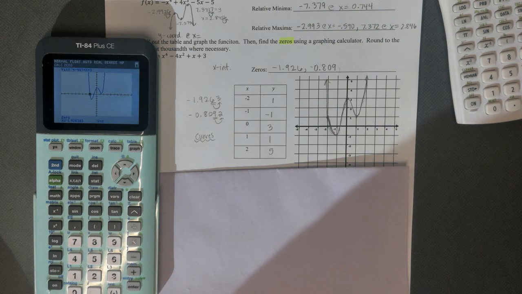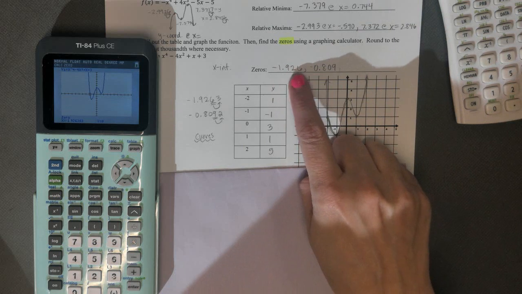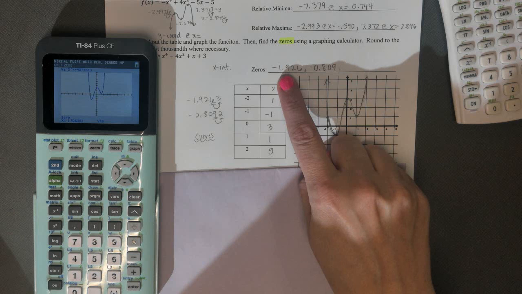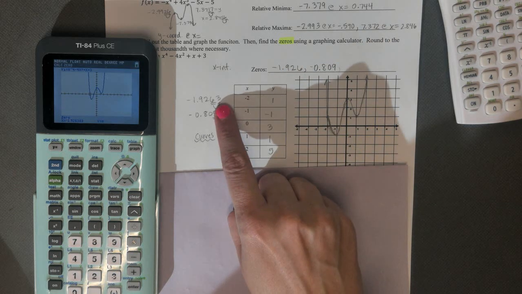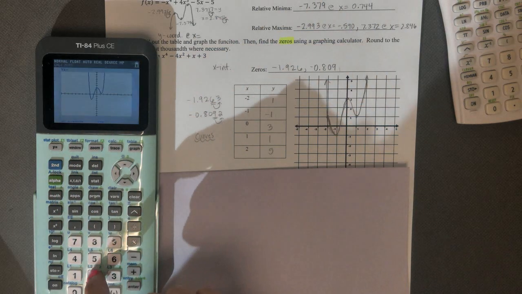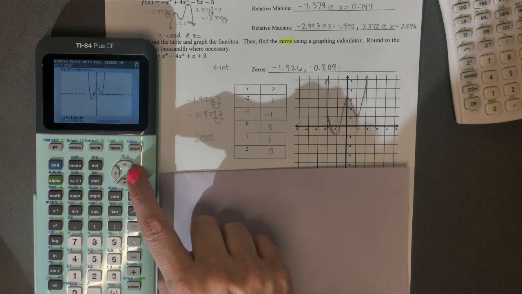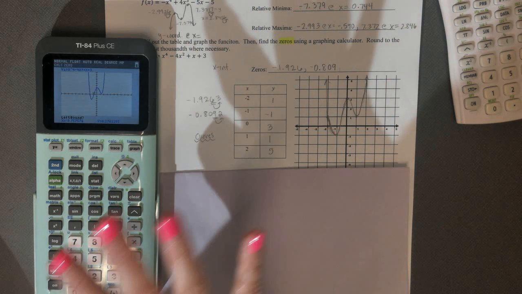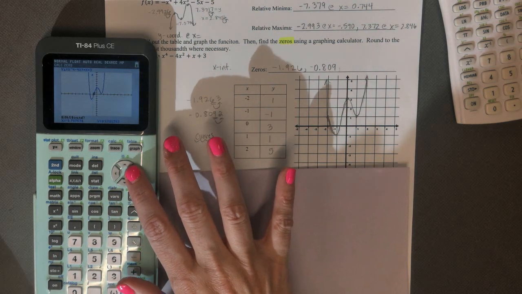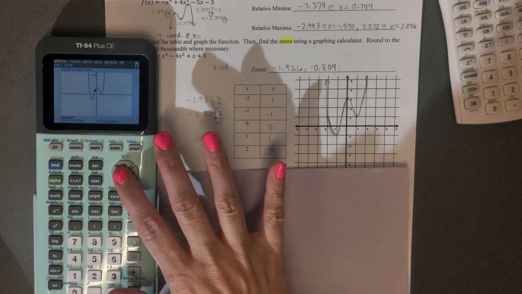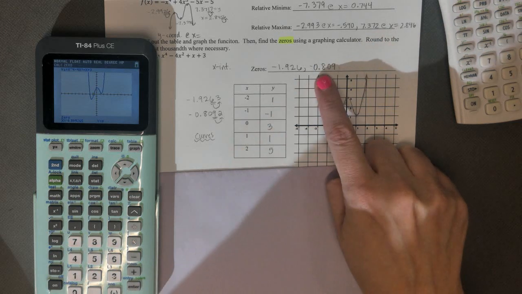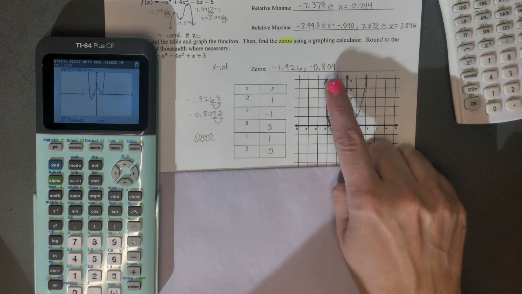The zero is your x-intercept, so you're just writing the x values. If you wrote x equals, that's fine. It's negative 1.926. The 3 keeps it the same. Same process for the next one. Again, you're just going to use your left and right keys, so try to get as close to it as possible, and then you can go a couple to the left, a couple to the right, try to get right on there, and you'll get negative 0.809 rounded.